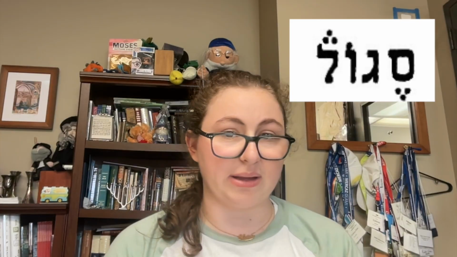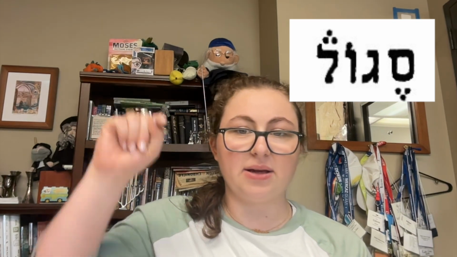And then finally, we have a segol. What does a segol look like? A segol looks like 3 dots that form a triangle on top of the word. If you're familiar with math, it looks like the therefore sign. It's 3 dots forming a triangle, and this triangle is pointed upward.